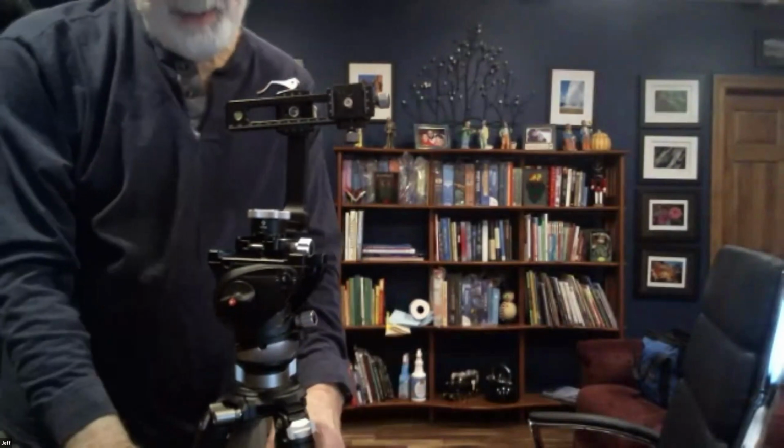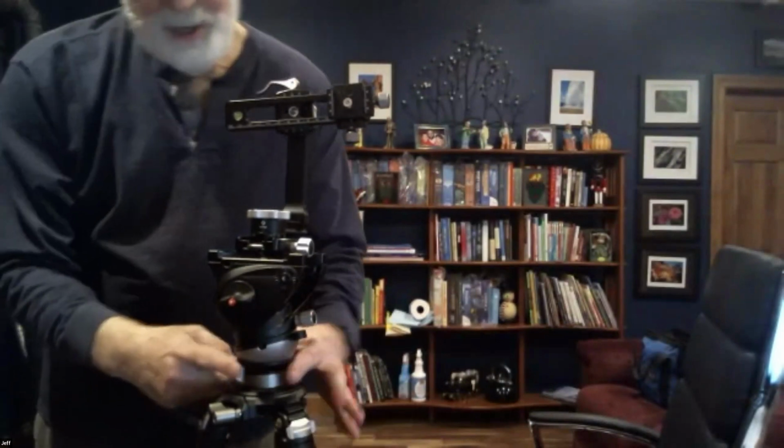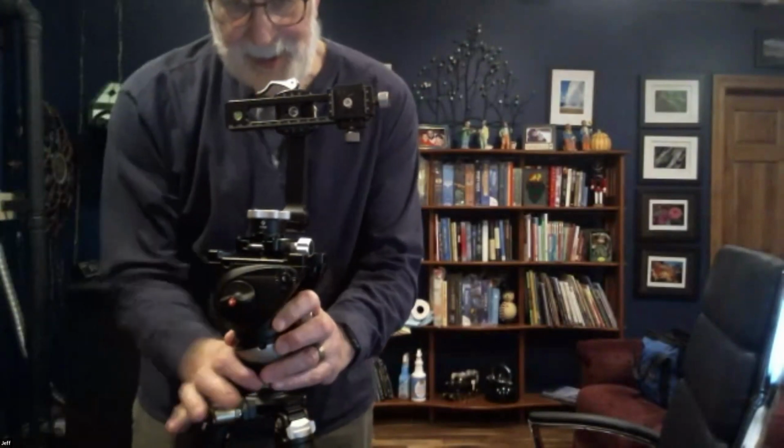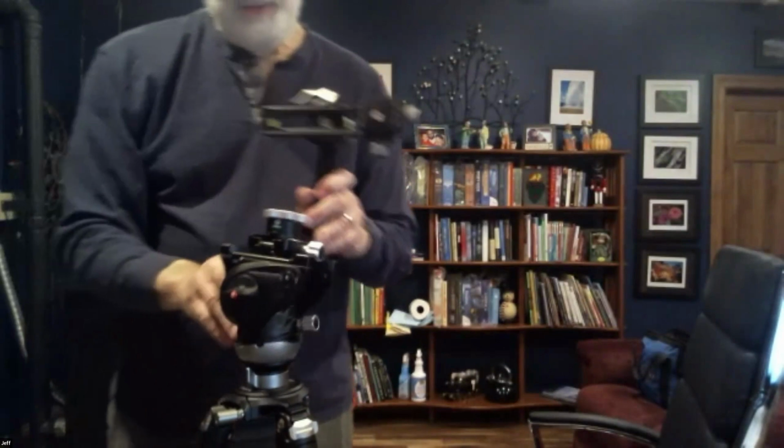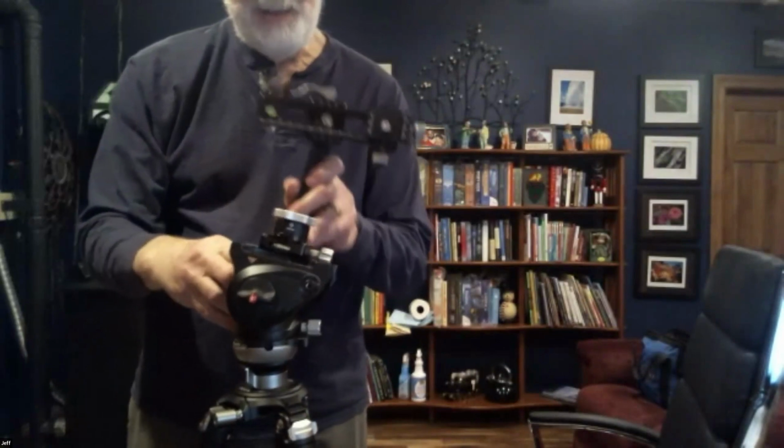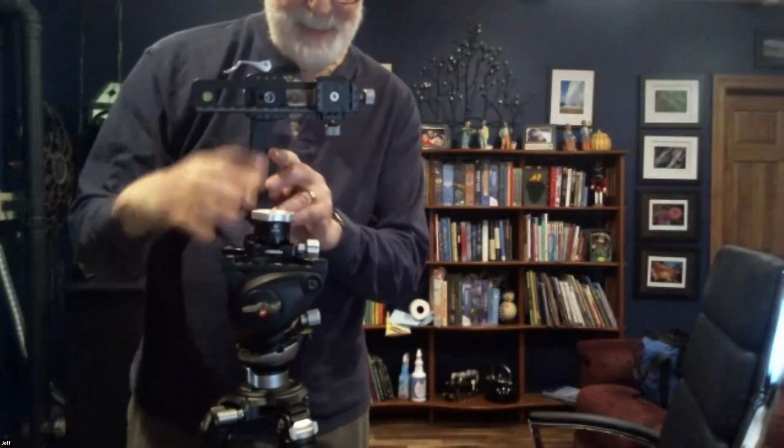So here's a tripod. Right here, these two knobs on the side, to loosen it, is the leveling head or adapter. So you can see I can now level this without having to play with the legs on my tripod.